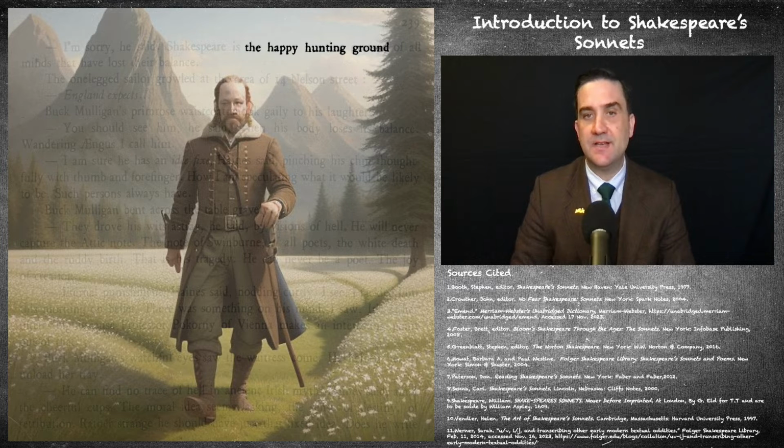I named this section after a passage from James Joyce's Ulysses where one character claims that Shakespeare is the happy hunting ground of all minds that have lost their balance. What I think the character is getting at is that Shakespeare's work is so rich and so profound and so polysemous that there is no limit to the amount of interpretation that can be engaged with in his work. That is certainly the case with the sonnets.